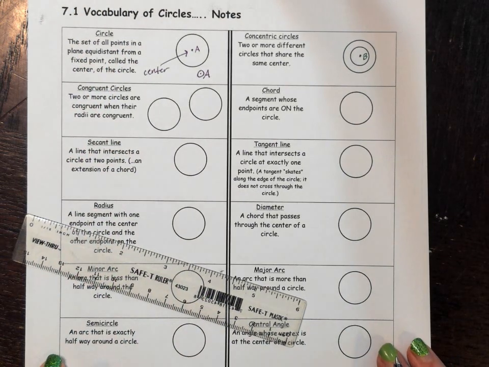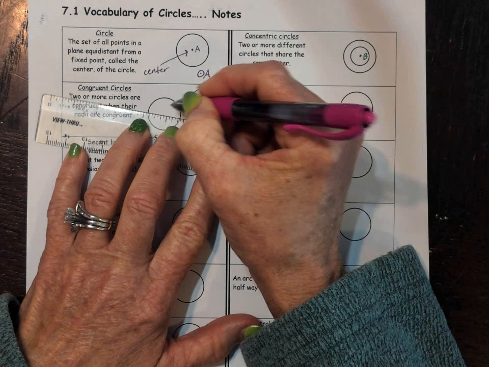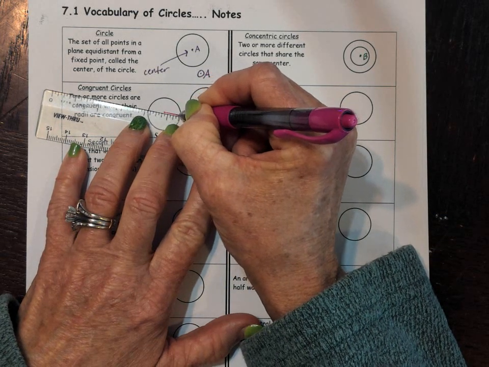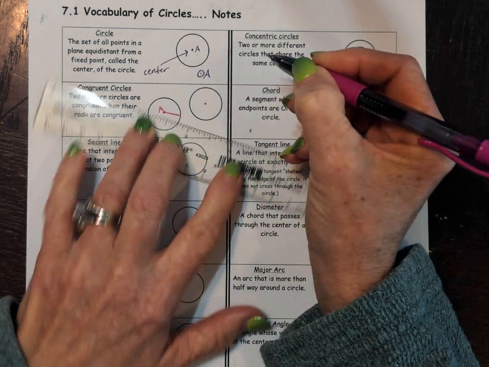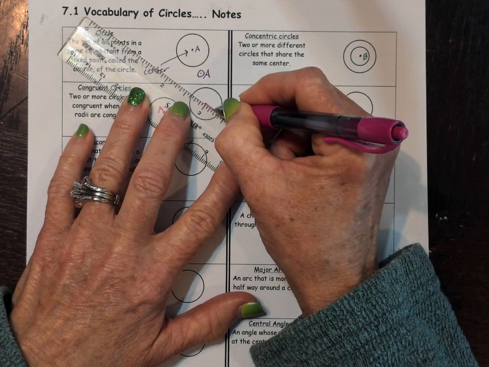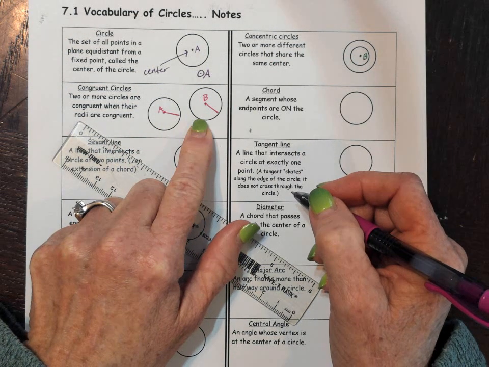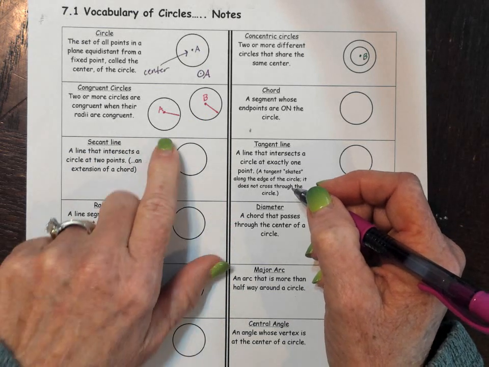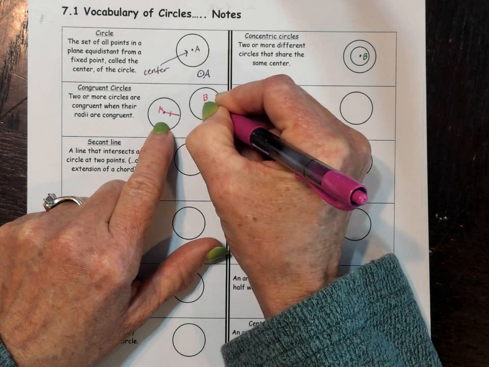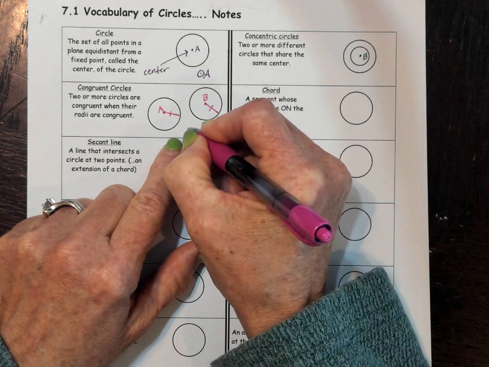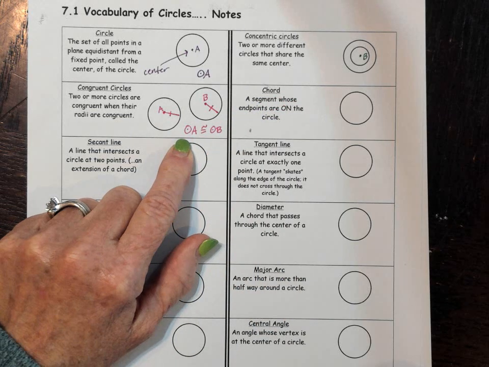The next one, congruent circles. Two or more circles are congruent when their radii are congruent. So let's draw in circle A with a radius here, and circle B with another radius. Yes, I know I haven't officially defined radius yet. That's down here a couple ways, but you remember from junior high what a radius is. It goes from the center of the circle to the edge. If we mark those two radii to be congruent, then we can say circle A is congruent to circle B.